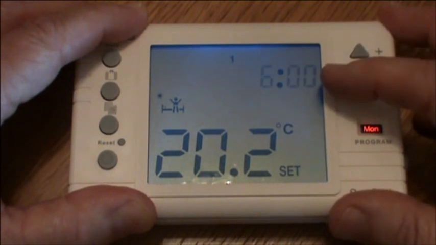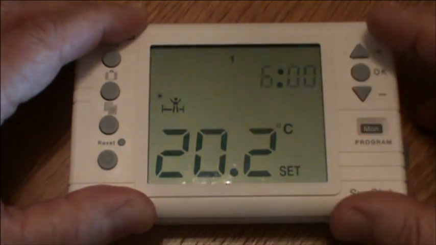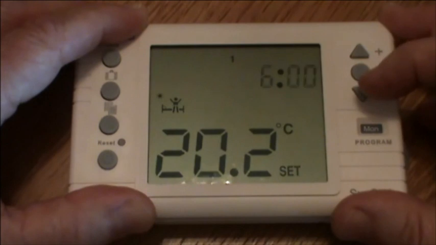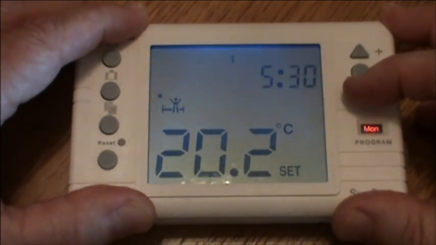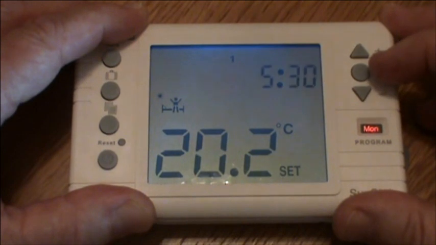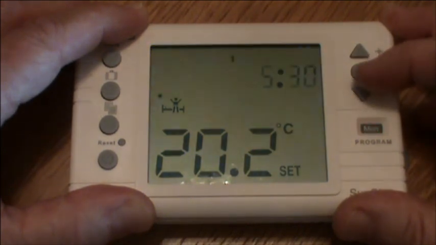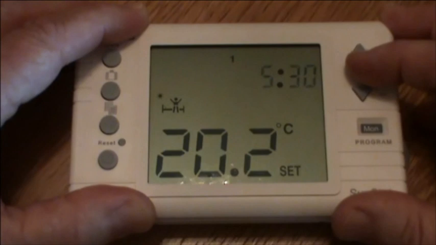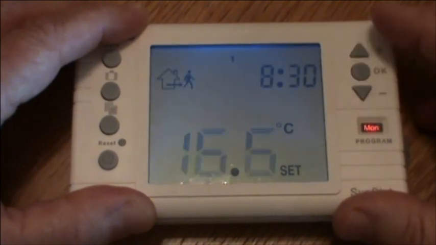The time now flashes. Now this is the time that you want the heating on to bring the room up to whatever temperature you want. So you can, again, using the plus or minus buttons, set whatever time you want that heating to switch on at. And when you're satisfied with that, press the OK button again.